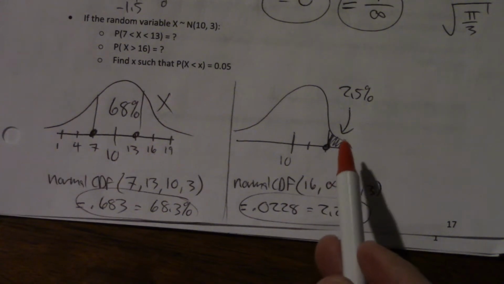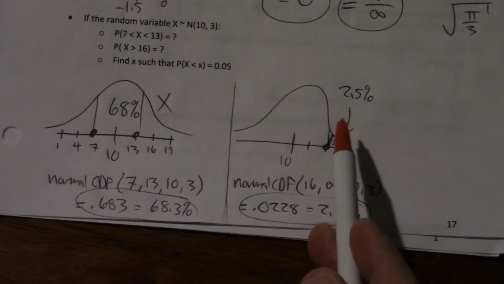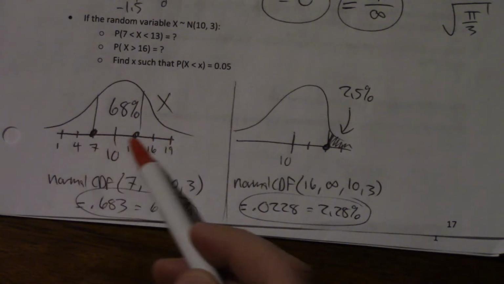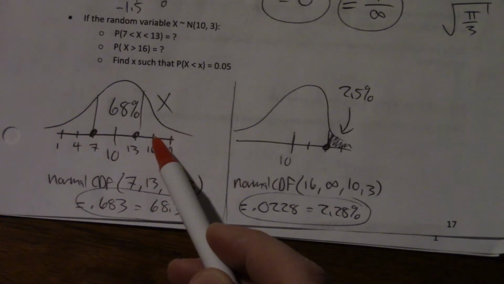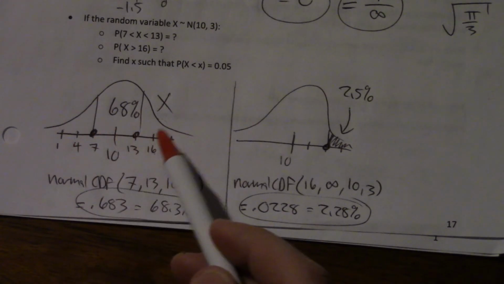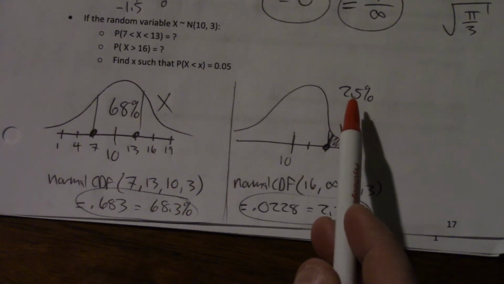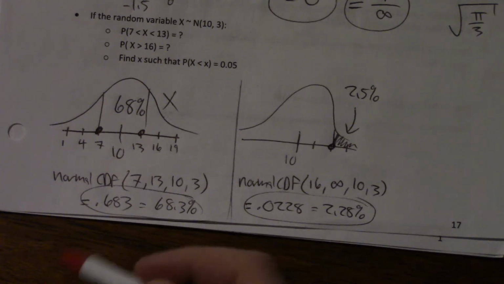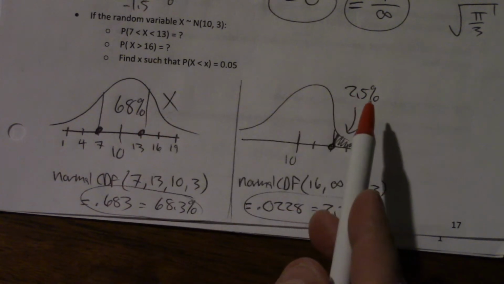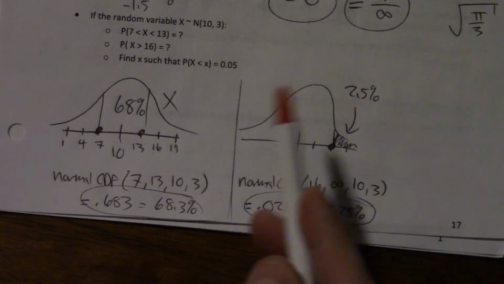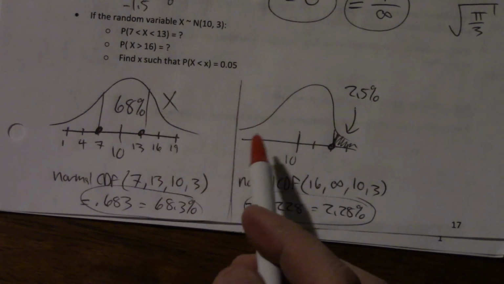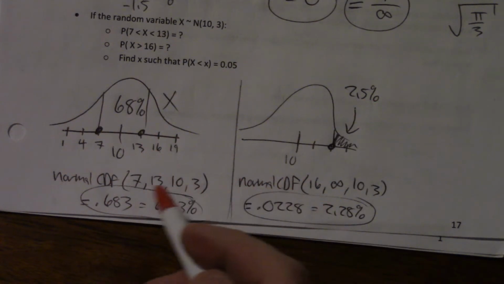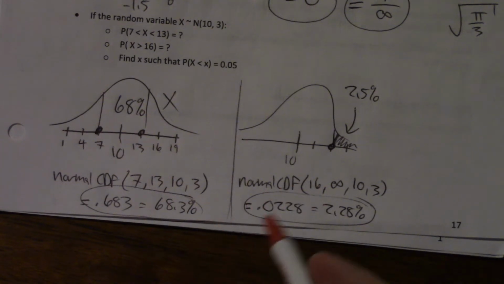So again, we're seeing that the empirical rule is just an approximation. It's not really exactly 95% within 2 standard deviations. It's actually a little bit more. And since it's a little bit more, this section would be a little bit less than 2.5, which is why we end up with 2.28. Okay. So if you use the empirical rule, if you gave me answers of 68 and 2.5, that's fine. I kind of see what you were doing. But as you notice, if you wanted to be more specific, the normal CDF is a little bit different.